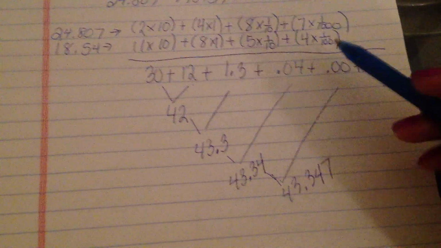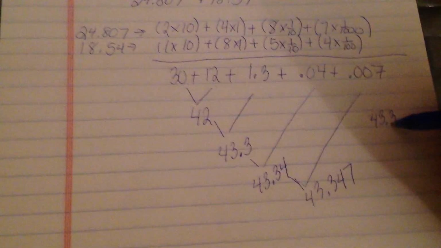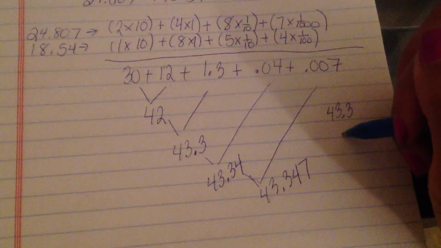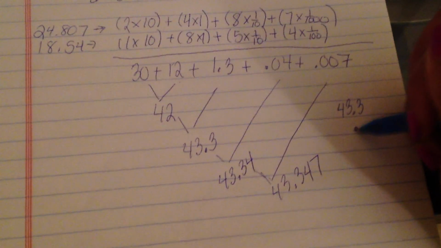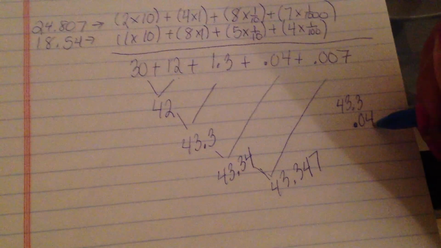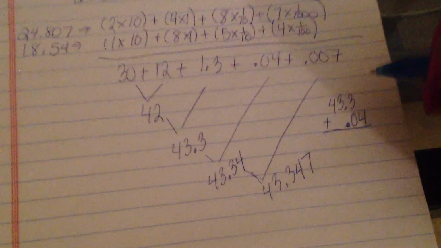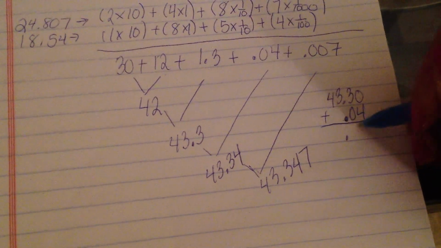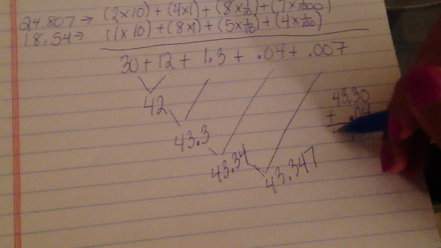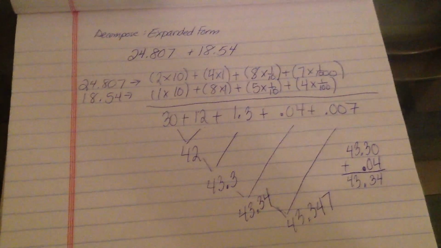Now, if you have a hard time doing some of these numbers in your head, like adding this and this together, then I suggest just stacking them. And you just have to remember when you stack, just make sure that your decimals are lined up together. And if this really bothers you having a hanging number, you can just put a placeholder there. And that way you always know if you're adding things correctly. So this is it. This is how I just added 2 decimal numbers using expanded form.